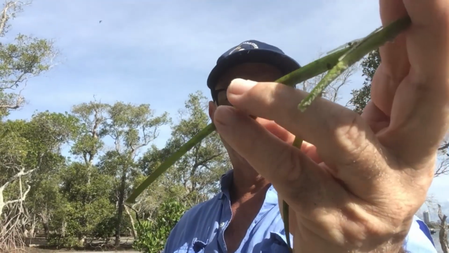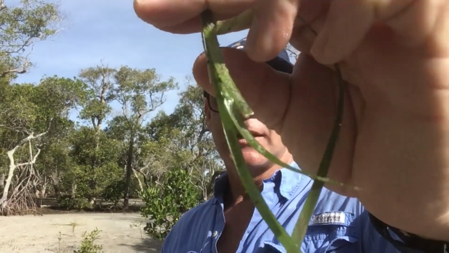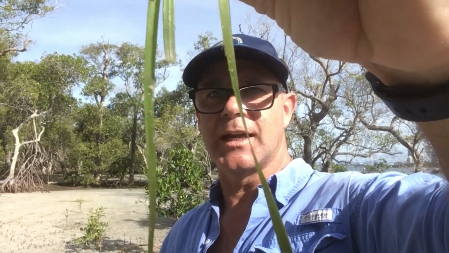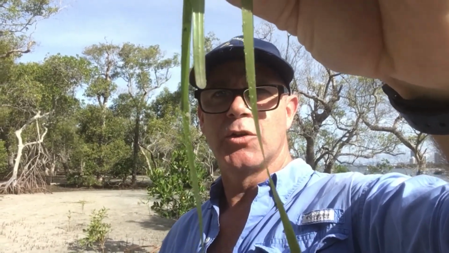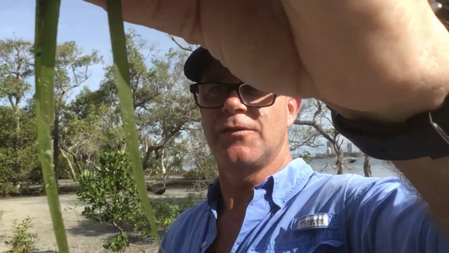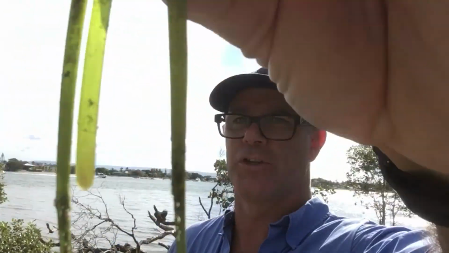Now, this particular species of seagrass is Zostera capricorni. Now, the reason I know it's Zostera capricorni is because when we look at it, the very tips of the leaves are very round in nature. You see that? And also, if we look through the leaf, let me turn around so we get some sun on it for you.